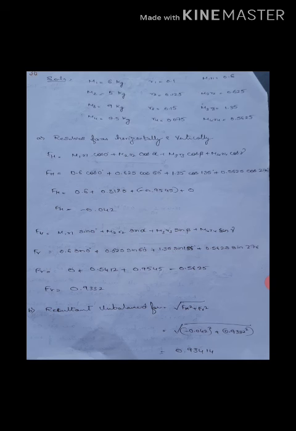Now resolving these forces horizontally and vertically. So resolving horizontally, we have m1 r1 cos 0 plus m2 r2 cos alpha plus m3 r3 cos beta plus m4 r4 cos gamma.